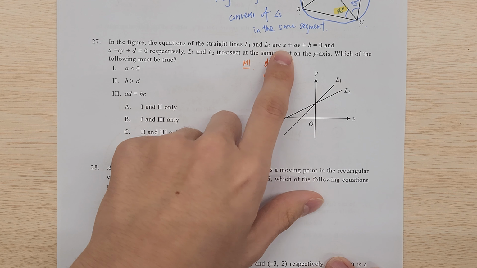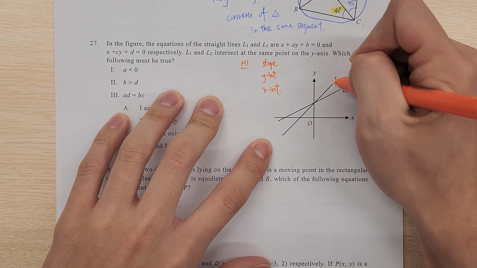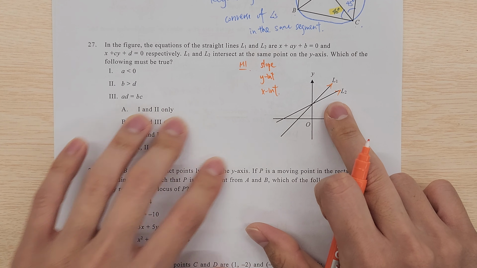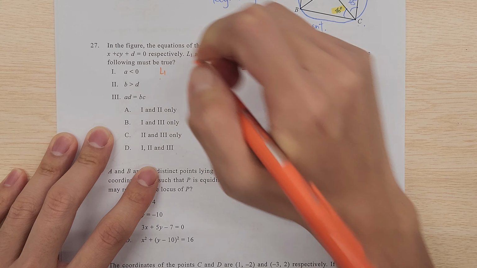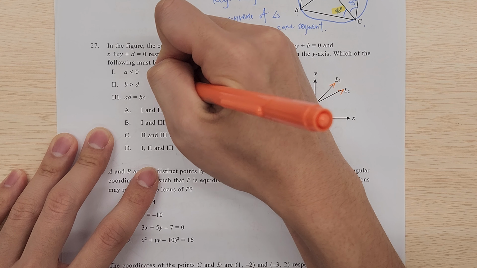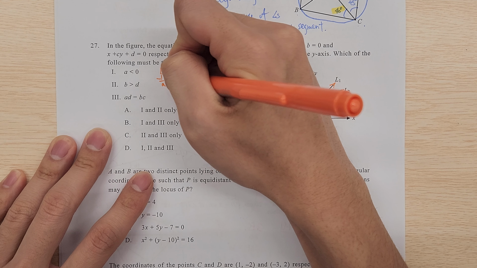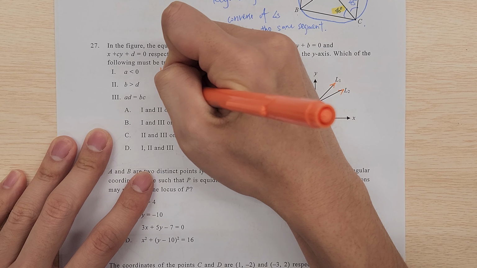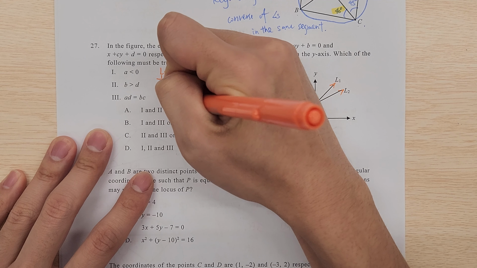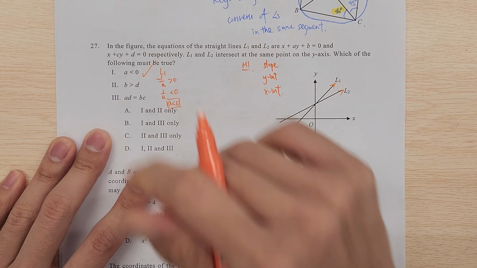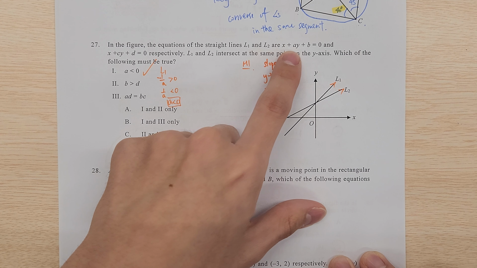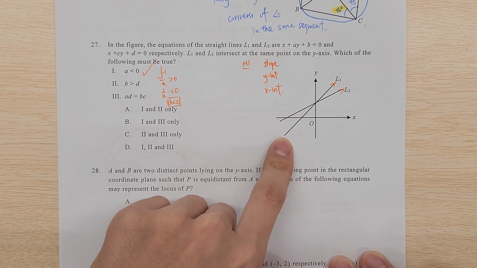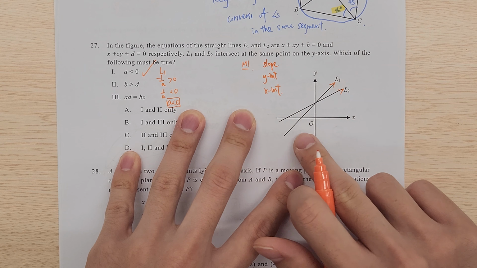Firstly, when we're looking at the slope, both L1 and L2 have a positive slope. For L1, the slope is larger than 0. Therefore, negative 1 over a is larger than 0, so 1 over a will be smaller than 0. Therefore, a should be smaller than 0. So 1 is correct.